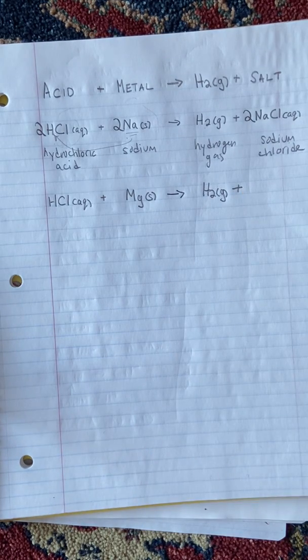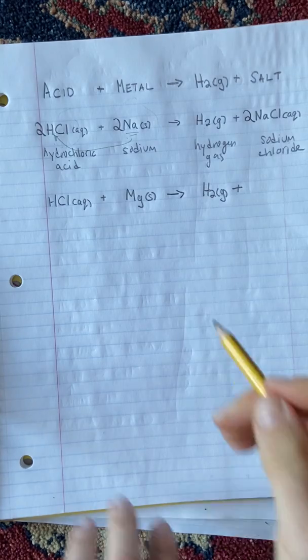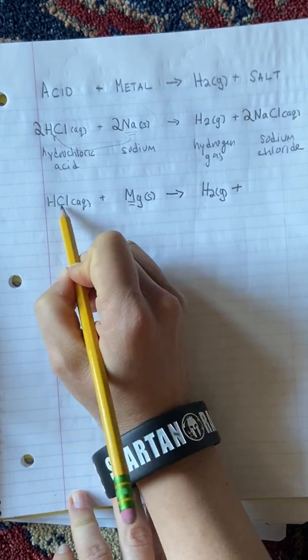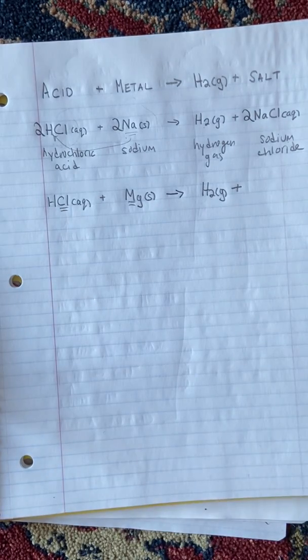And the other product is going to be a salt. Now that salt is going to be made up of the metal, that was a free element, and the nonmetal from the acid. So please make sure that you check your charges.